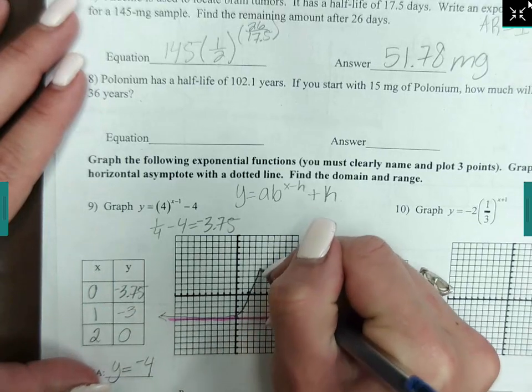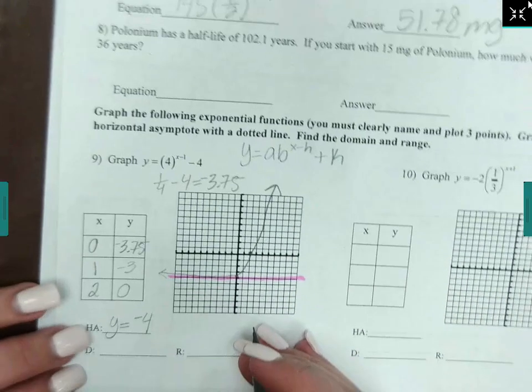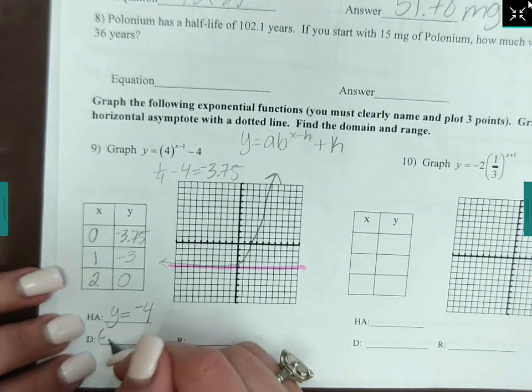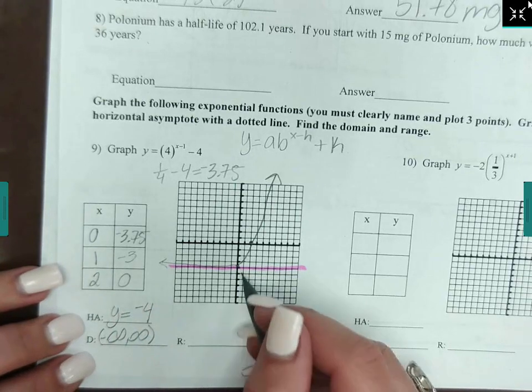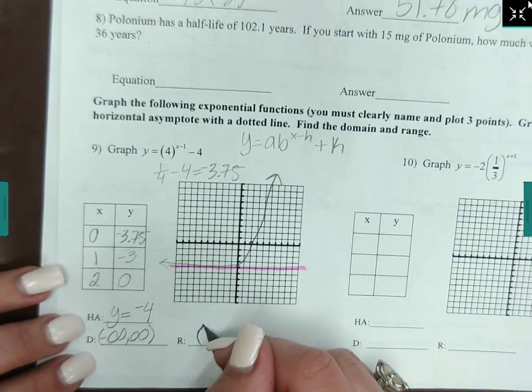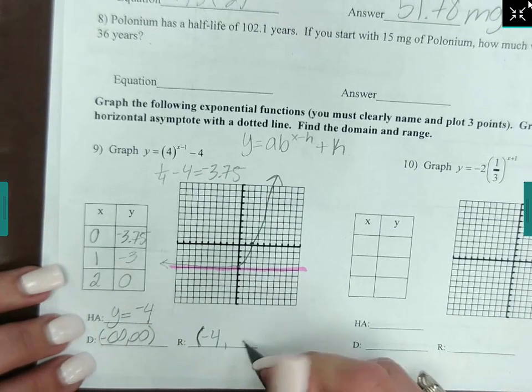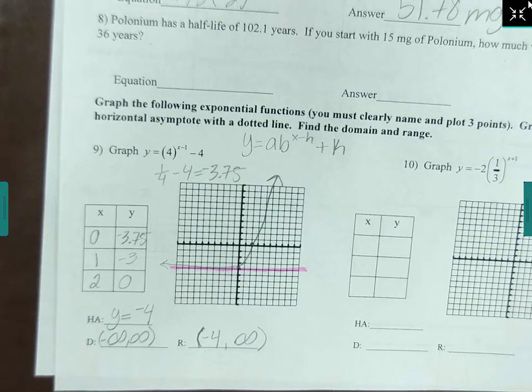Okay? So our domain is unrestricted, negative infinity to infinity, but our range is restricted. The lowest it goes is negative 4. And why am I using parentheses here? Right, so the lowest it goes isn't actually negative 4 because it never gets there, okay?